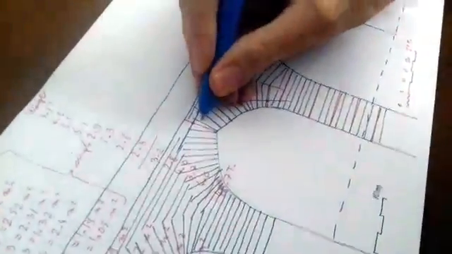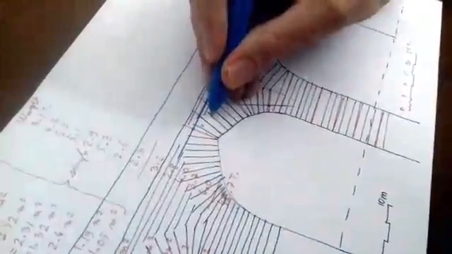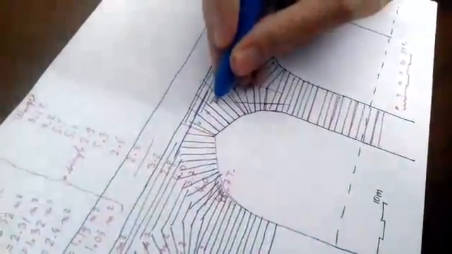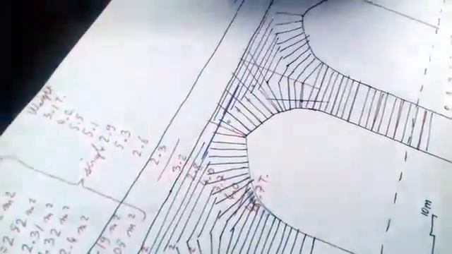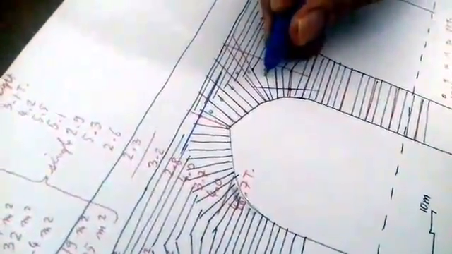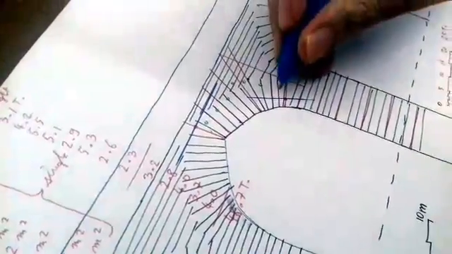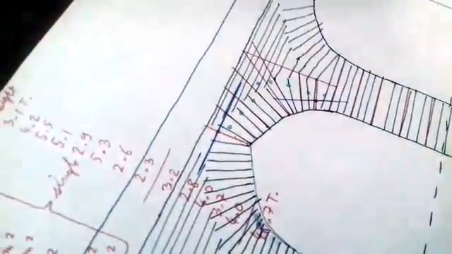Of each stone. This is the centroid of the first stone, centroid of the second, third, fourth, fifth, 7, 8, 9.